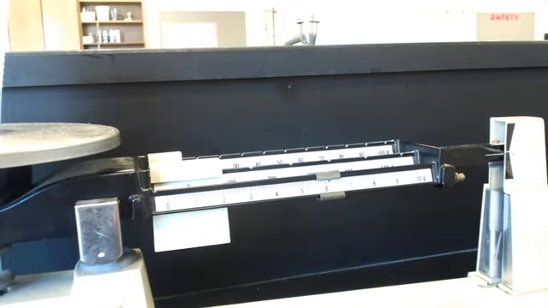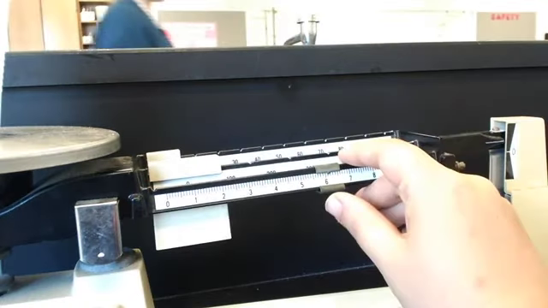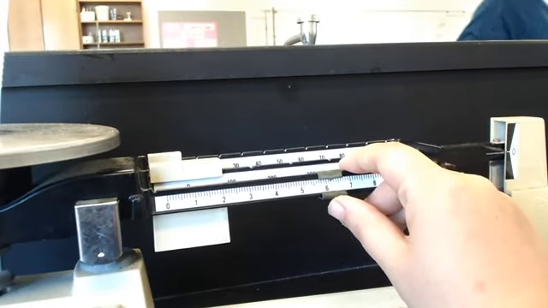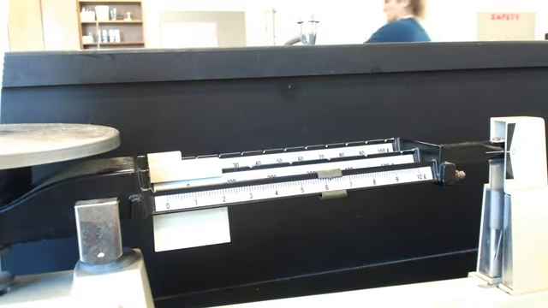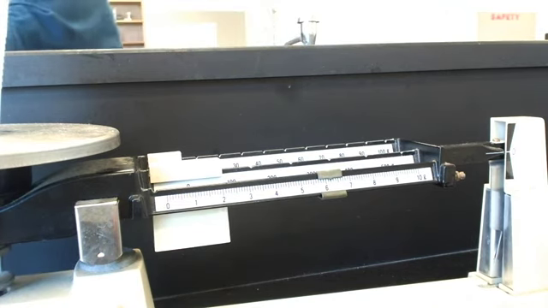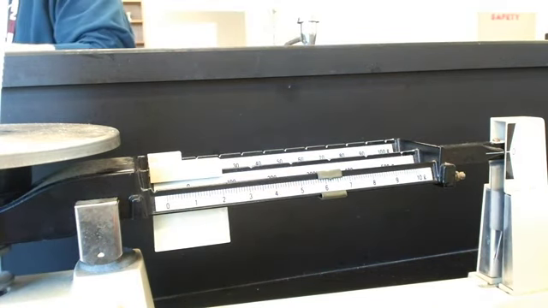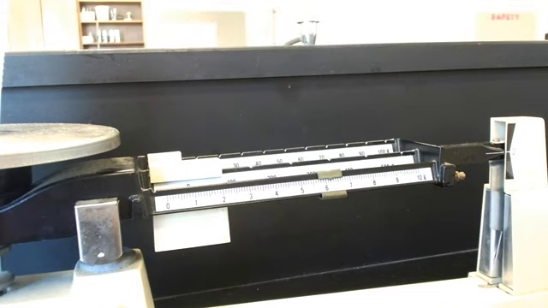So your format should be to the hundredth spot. Your estimates should be about to the hundredth spot. Okay, so that's your small beads. So I'm going to say that's 6.20.